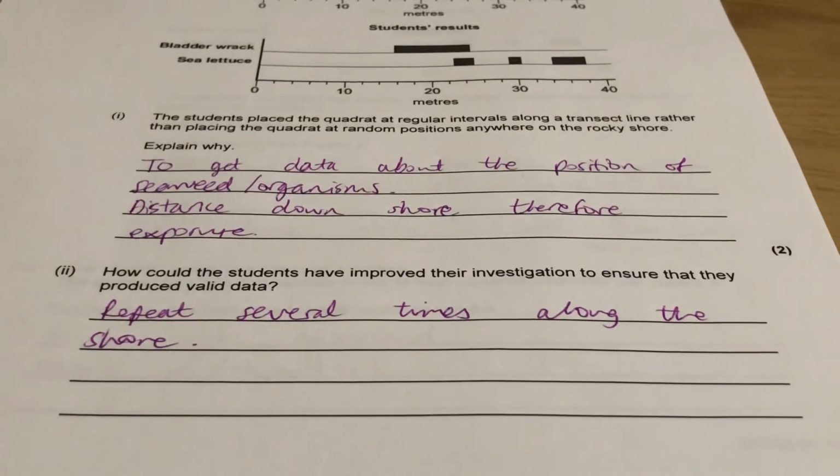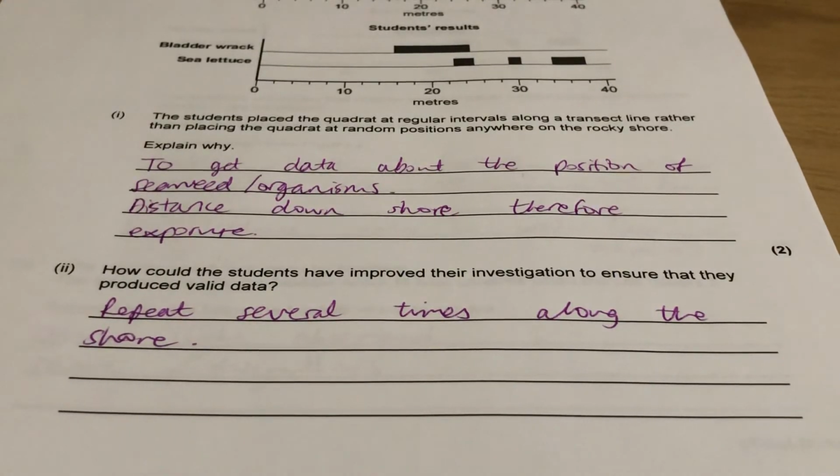How could the students have improved their investigation to ensure they produce valid data? This word valid kind of encompasses everything. It talks about the precision of the data, the accuracy of the data, the reliability of the data. And if you've got all of these things sorted and you've got all your control variables in place and all that kind of stuff, then we say that we've got a valid experiment, we're going to get valid data.